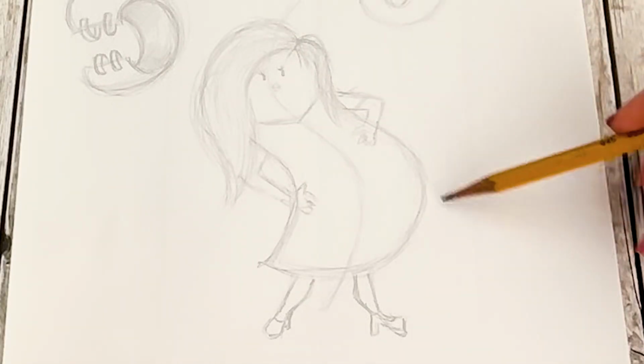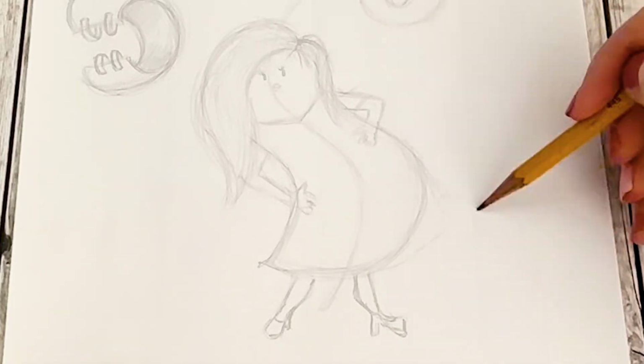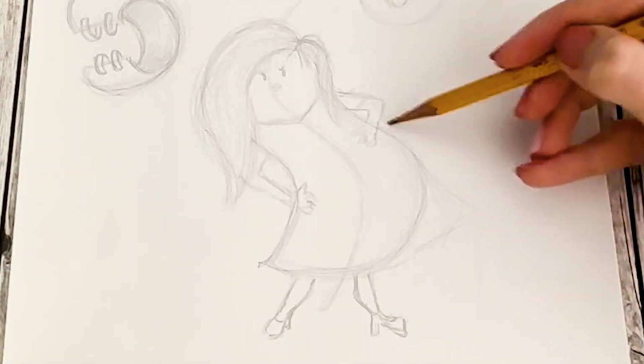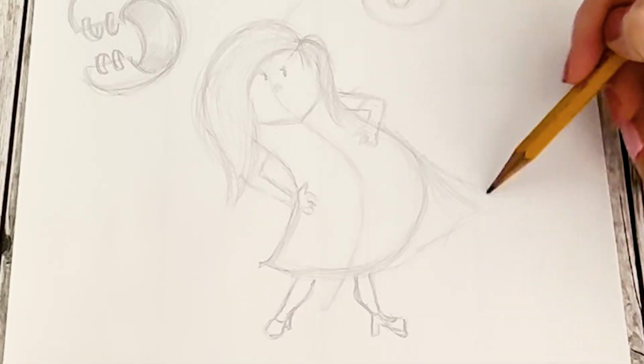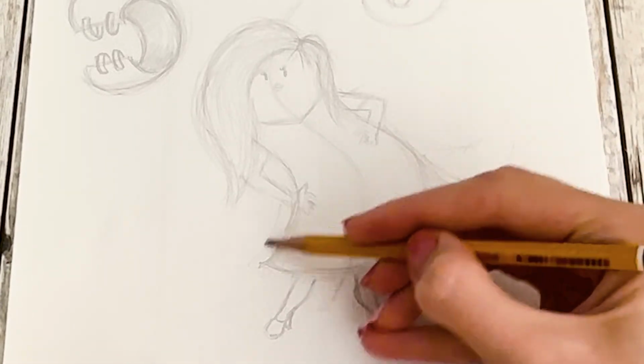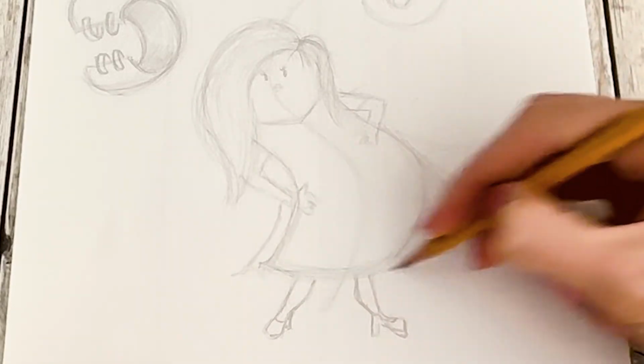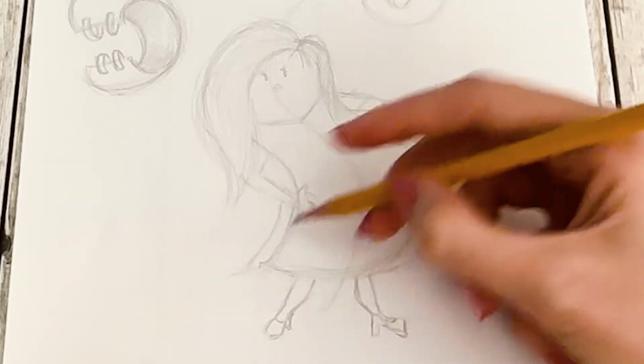She might have a crazy dress like that. I may exaggerate the dress a lot, for example. We can have something like that.